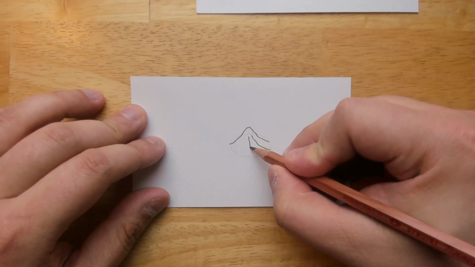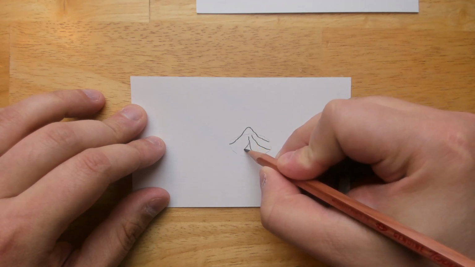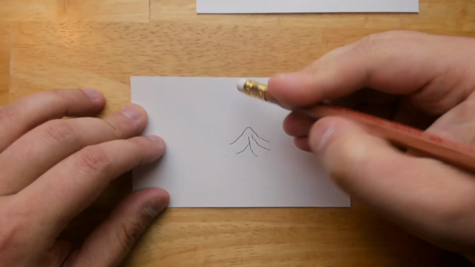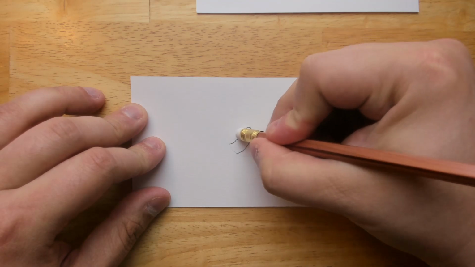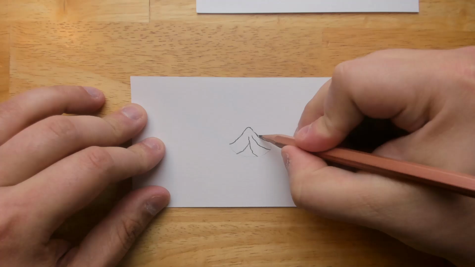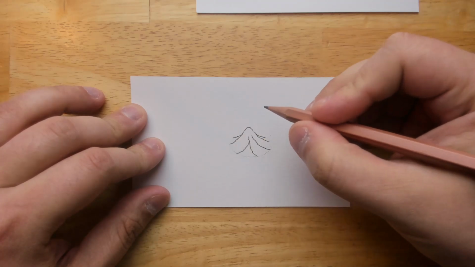Maybe something like this. You can even have ones that kind of branch off a little bit like that. That's fine. That's basically all you really need. We're going to add a little bit of slope in the background as well, kind of behind the mountain, showing how you can see a little bit of what's going on back there.